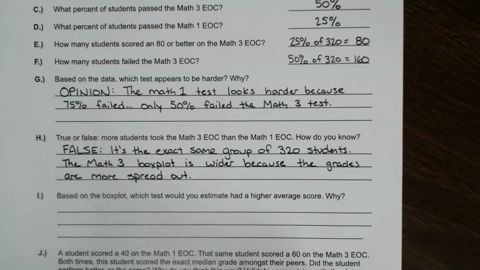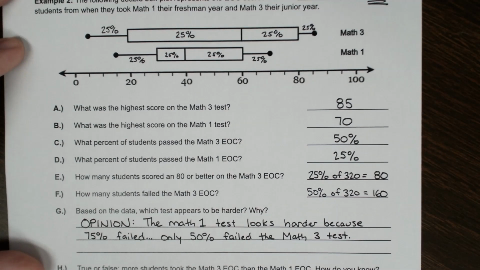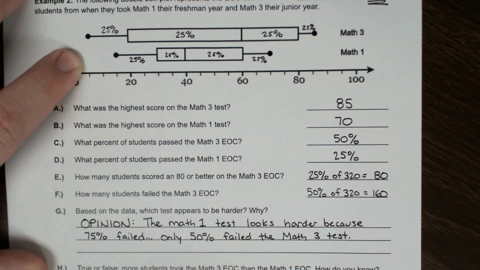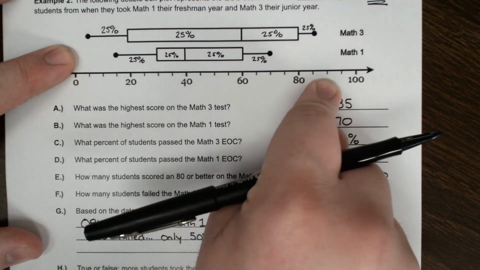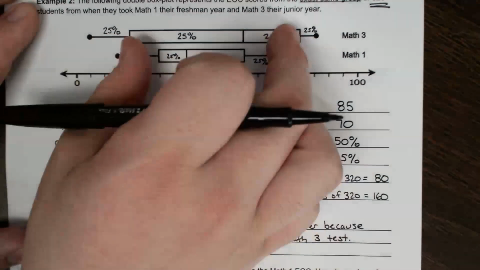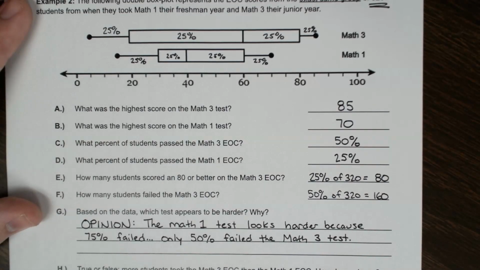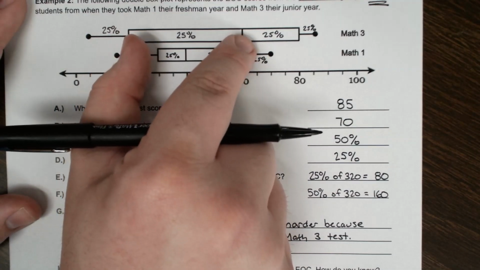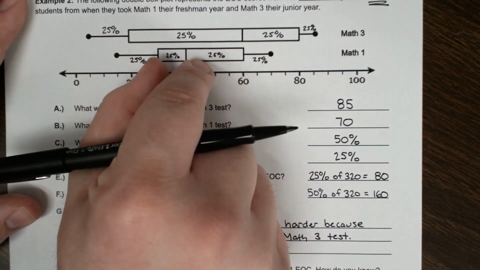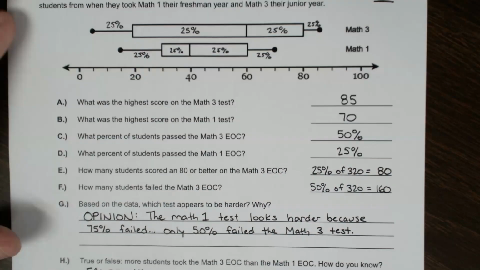I mean, at the very least, looking at this box plot, the lowest score on the Math 1 test was only a 15, but the lowest score on the Math 3 test was a 5. The highest score on the Math 1 test was a 70, and the highest score on the Math 3 test was an 85. The Math 3 test just goes further in both directions. That's really why it's wider. And then definitely the 25 to 50% range, there's a lot of variation in this part, whereas the 25 to 50% range here for the Math 1 test, it's all pretty scrunched together. That sound okay?